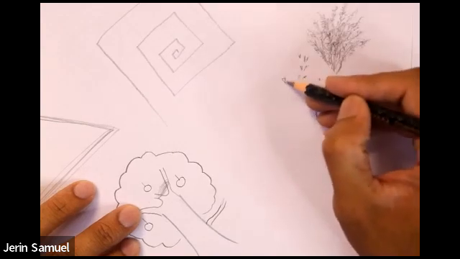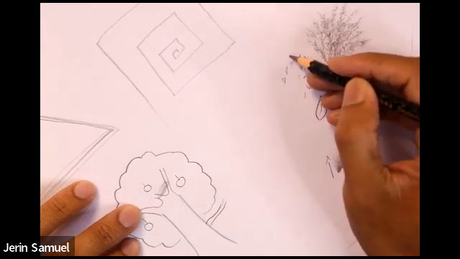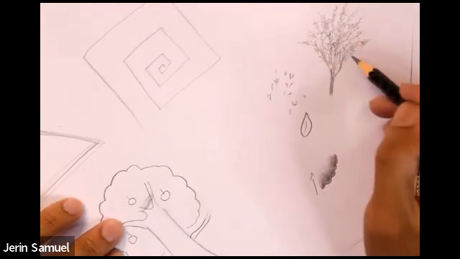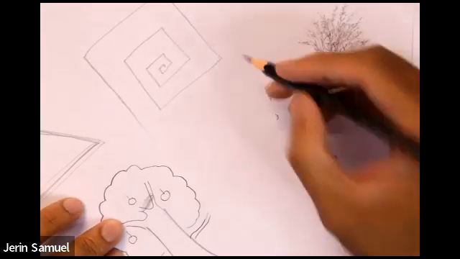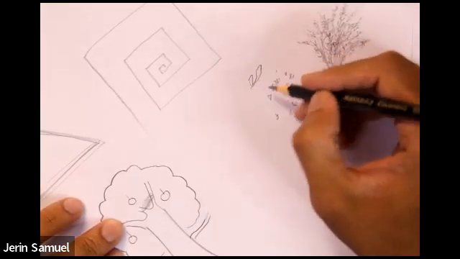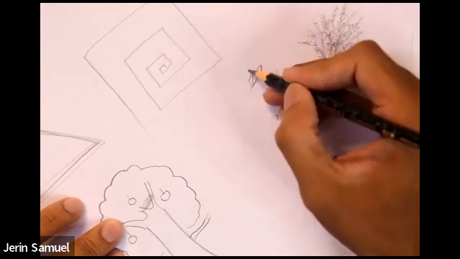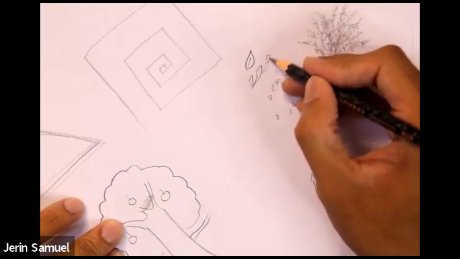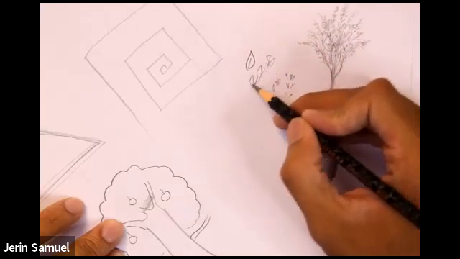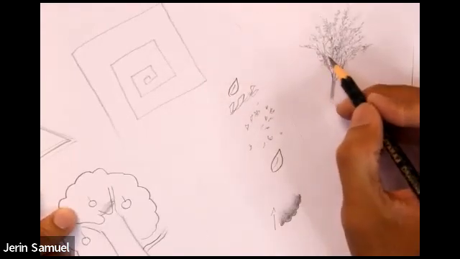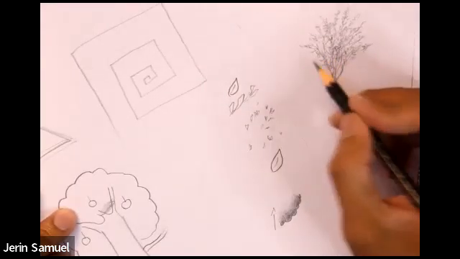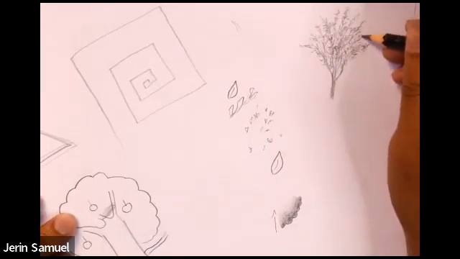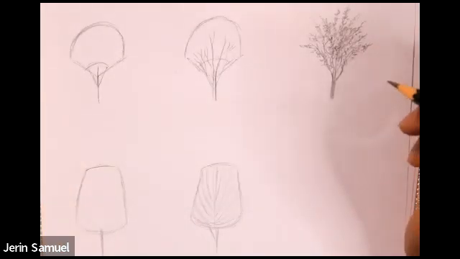Can you see these shapes? Some random shapes I'm making like this. So when you make it together, it will look like a branch like this. Some random shapes you can make. Can you see the difference between this leaf and this leaf, right? So this is a very random shaped leaf. This is the kind of leaf I want you to draw here, but in a very small way. It depends upon the size of the tree. Since my tree is very small, I'm going to make it very small. The branch is also very small.